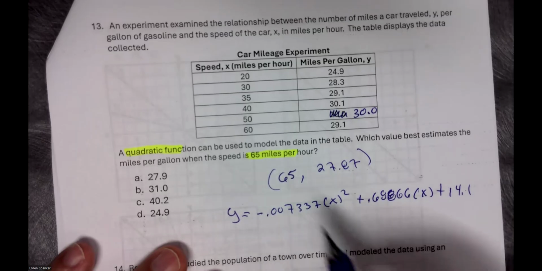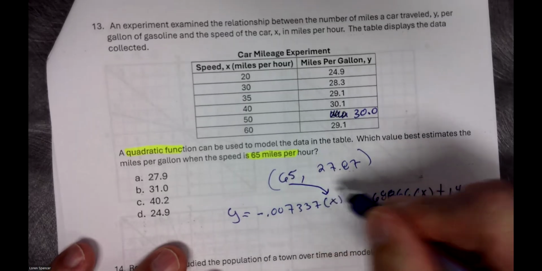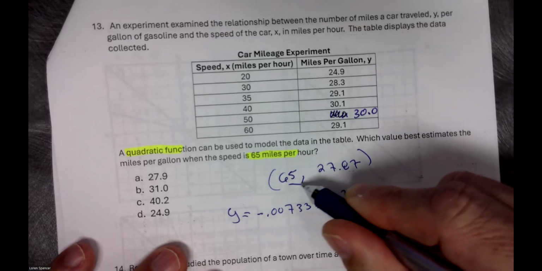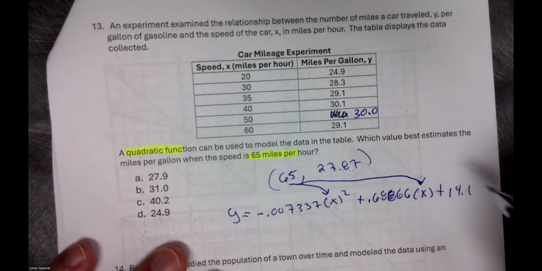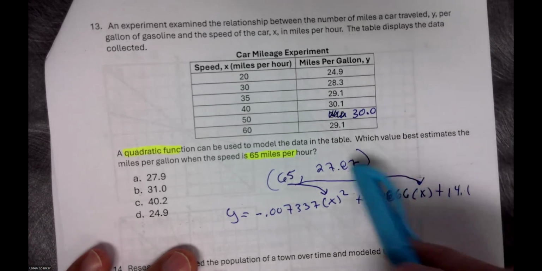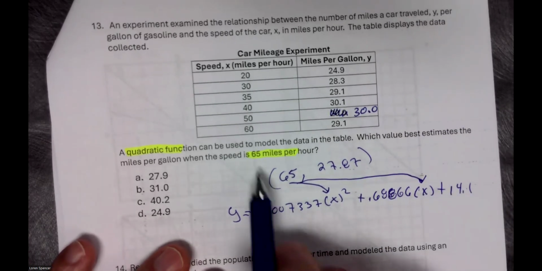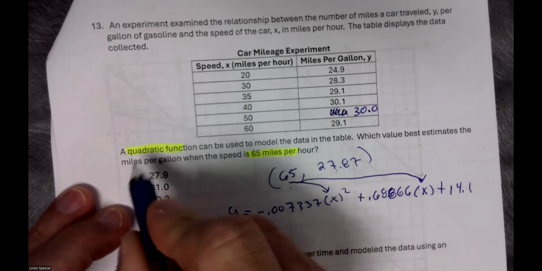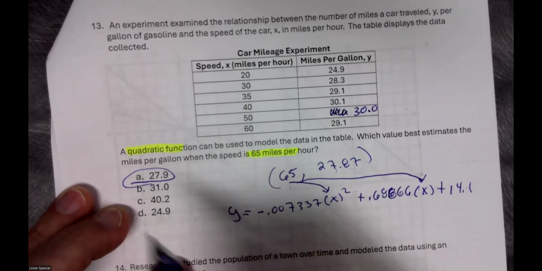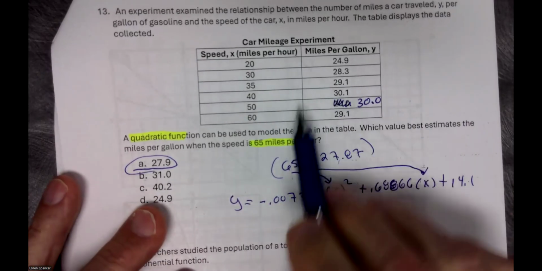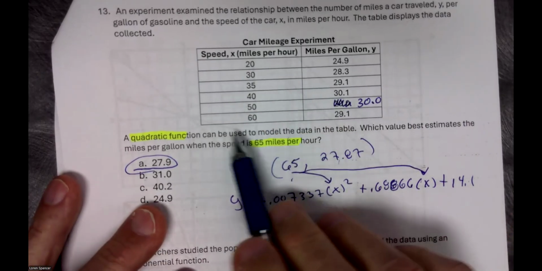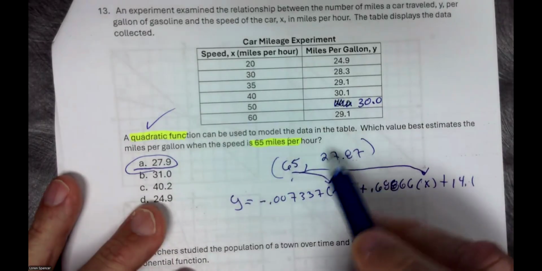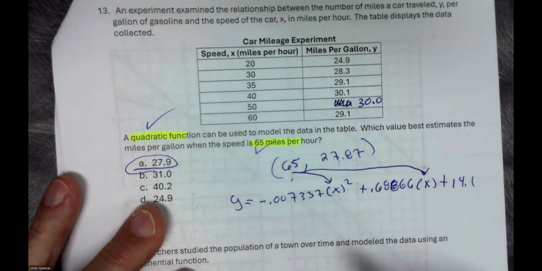So this was our equation, and then I plugged in 65 here, and I also plugged in 65 there. But when I did that, it gave me 27.87. And they said, oh, when it's 65, we're expecting it to be 27.87. The one that's closest to that is A. Tough problem, but very doable as long as you remember to use the quadratic and then plug in 65 for the X.